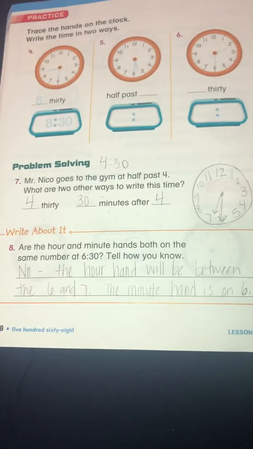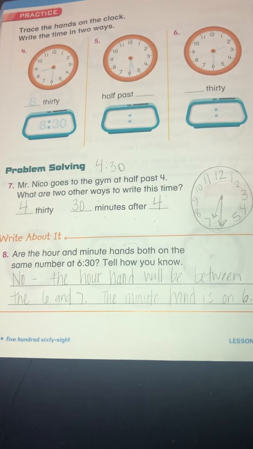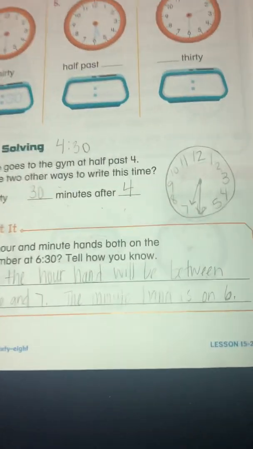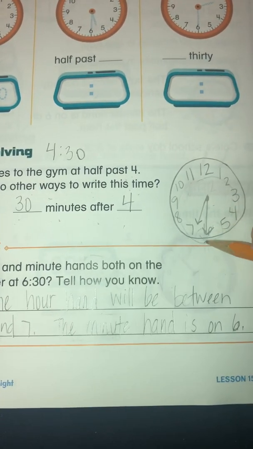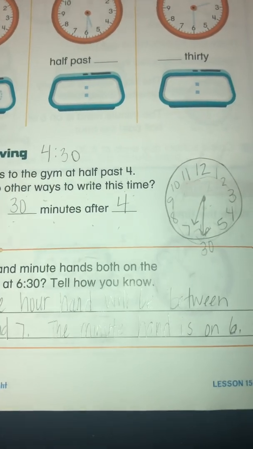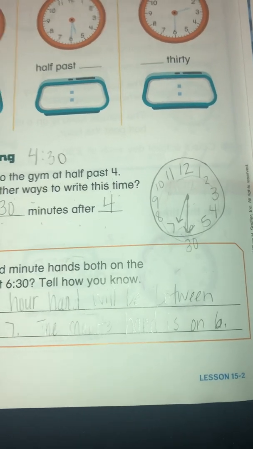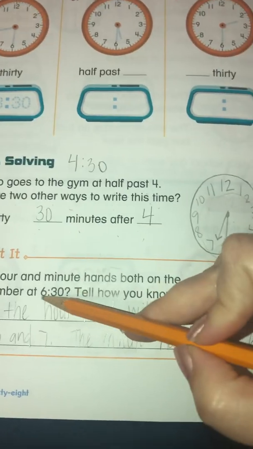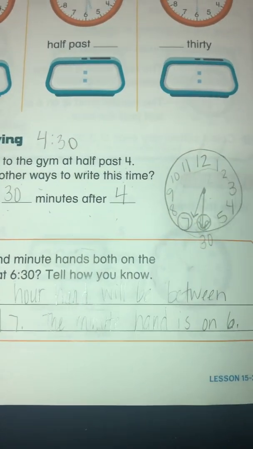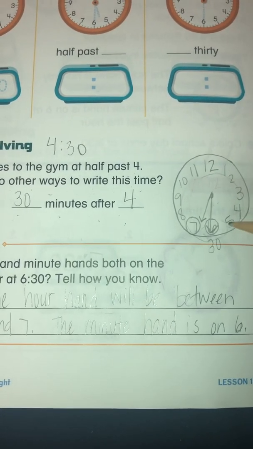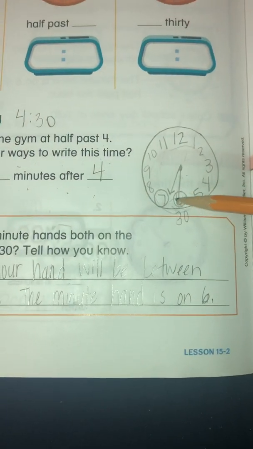All right, let's look at number 8. Are the hour and minute hands both on the same number at 6:30? Tell how you know. I drew it here for you. The minute hand touches the 6, and that tells me it's 30. But remember, when you are saying half past the time, your hour hand is going in between two numbers. They already told me it's 6:30, so I know 6 is my first number that I'm going to circle. 7 will be my next number. I start at 12, tick down, and 6 is my first. So this is how I show 6:30.